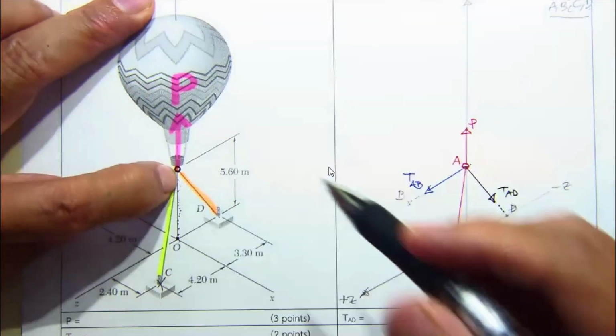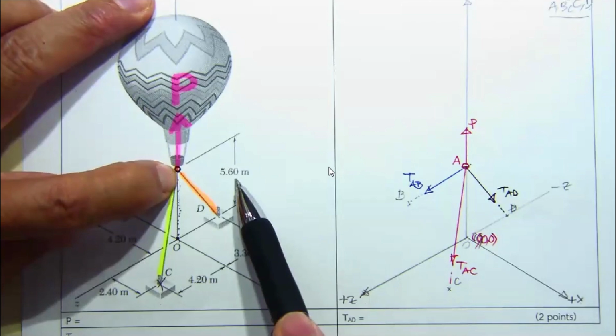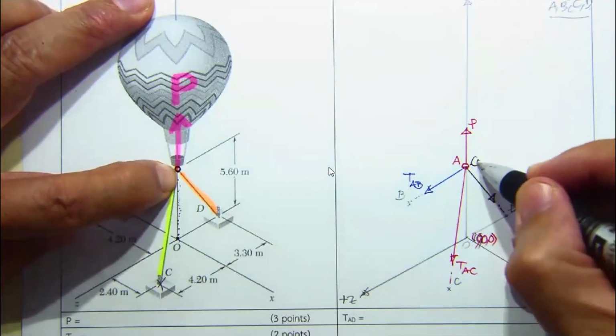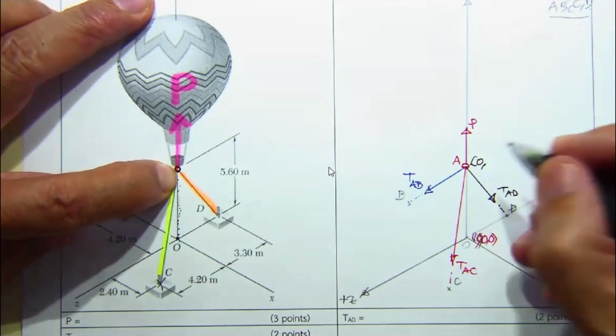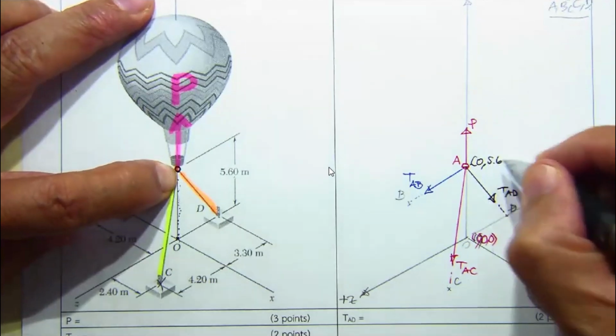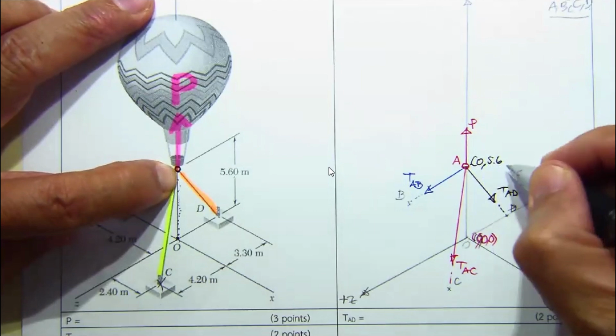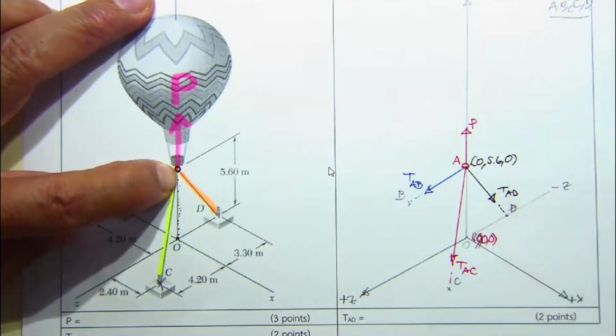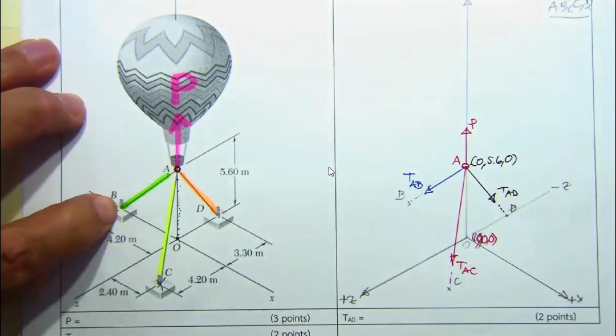You clamp it forward for 5.6. So x is going to be 0, y is going to be 5.6, and z is going to be 0. It's on the y-axis.